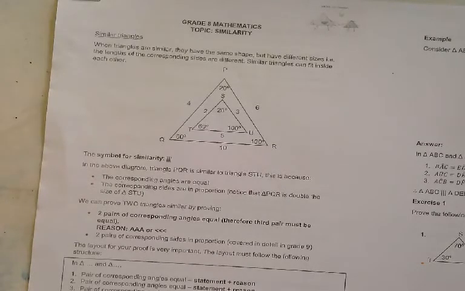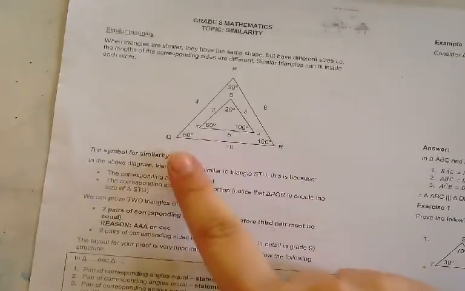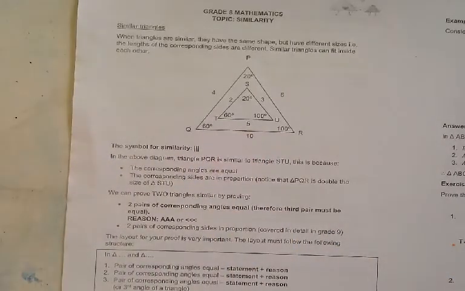Let's make sure that it matches. P matches to S, yes. Q matches to T, yes. And R matches to U, yes. Okay, names are fine. This is because the corresponding angles are equal. And they are saying the corresponding sides are in proportion.